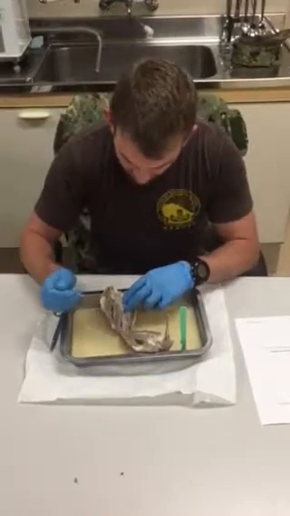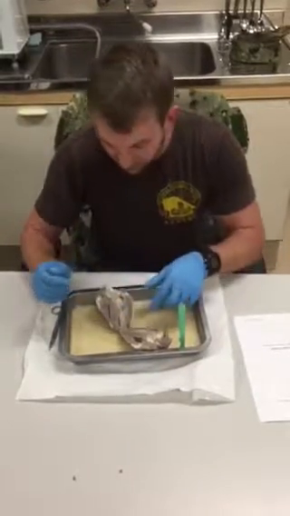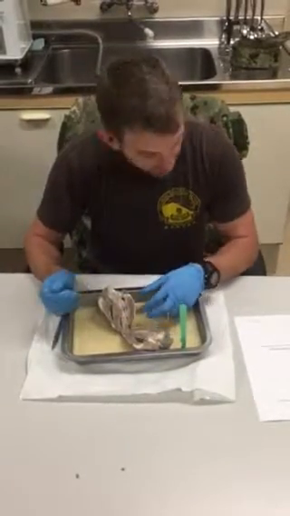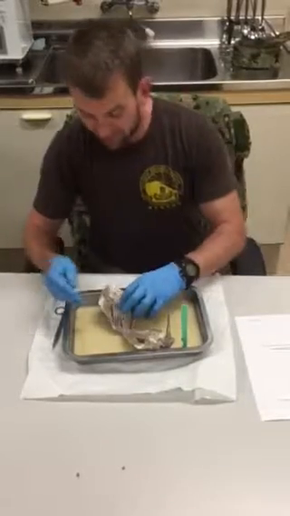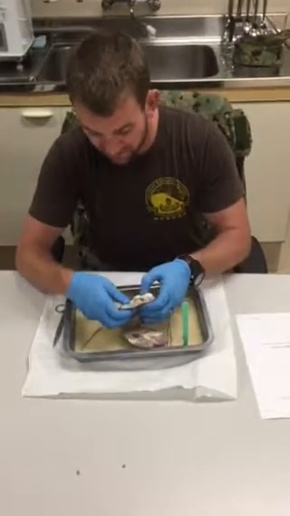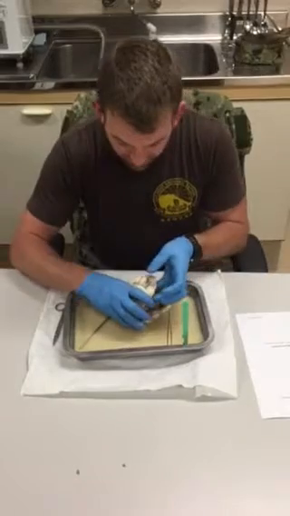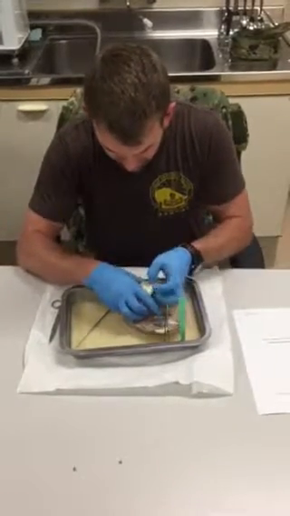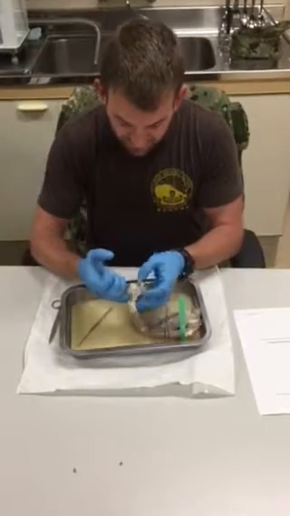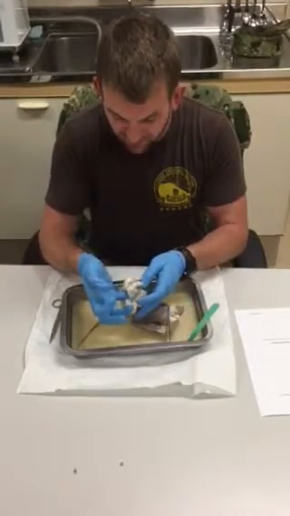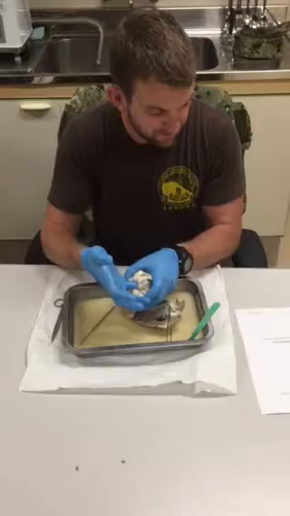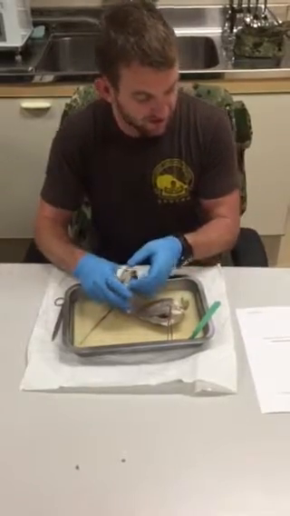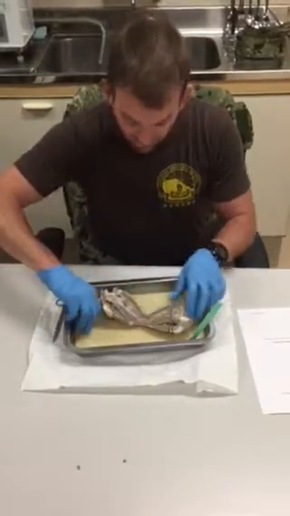We have the right atrium located up here, as well as the opening of the superior and inferior vena cava. On the back side here, it's easier to identify: here is the inferior vena cava, and then up here is the superior. So there's the superior and inferior vena cava.